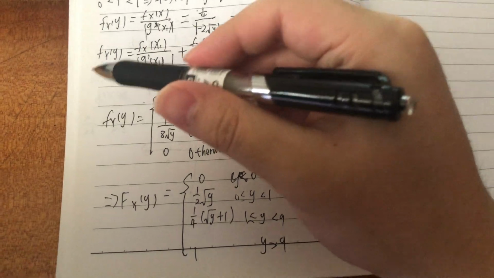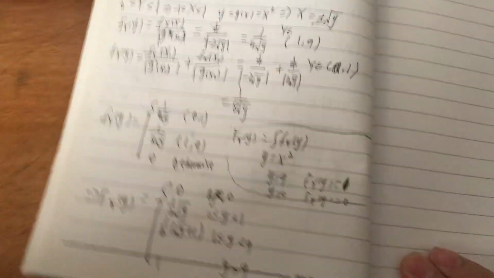So we get the answer f(y) and the capital F(y) here.